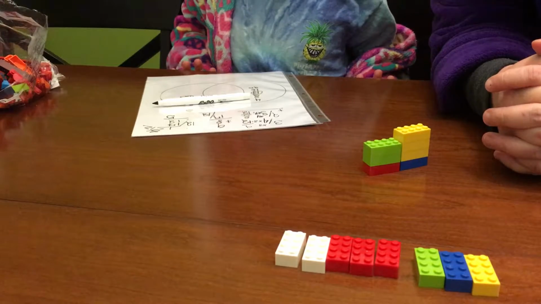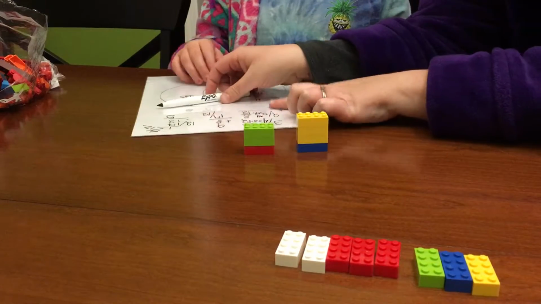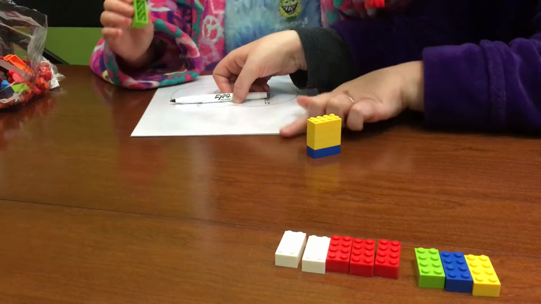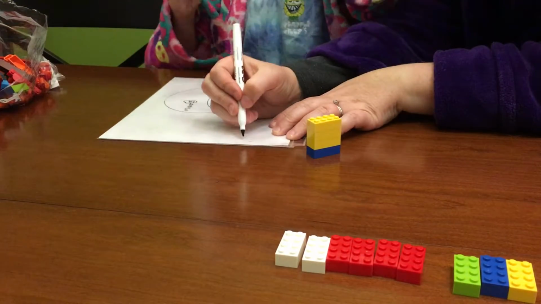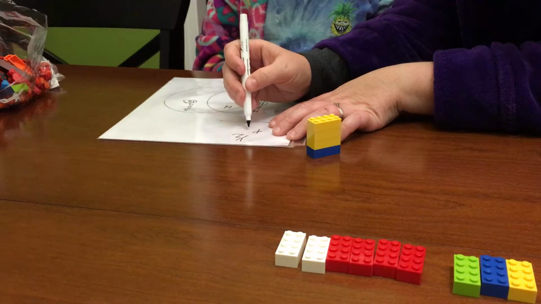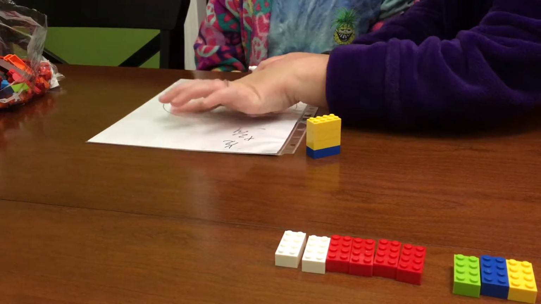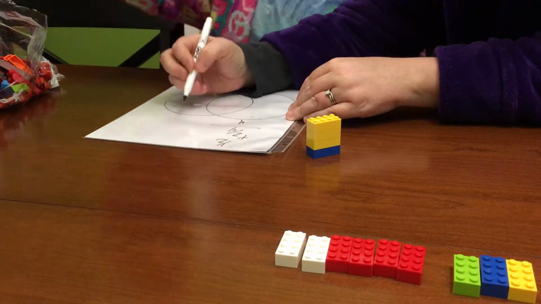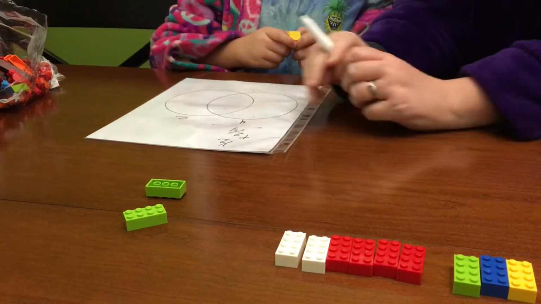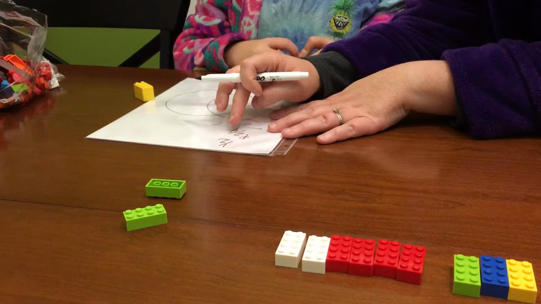Okay, let's work on one more, and let's use our Legos and our Venn diagram for another one. Okay. Let's do 1/2 plus 2/4. Okay? You have 4 and you have 2. Now let's do a numerator this time. Okay. Let's mix it up.